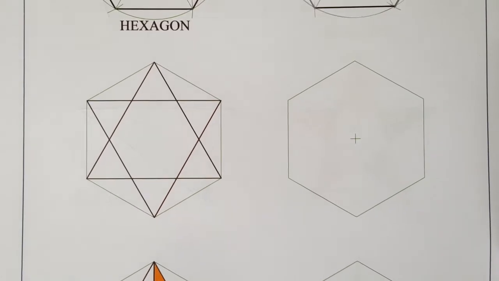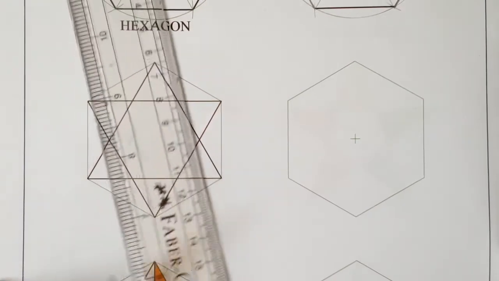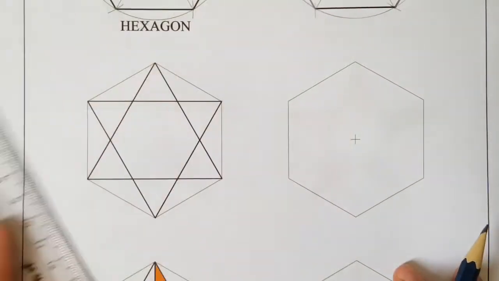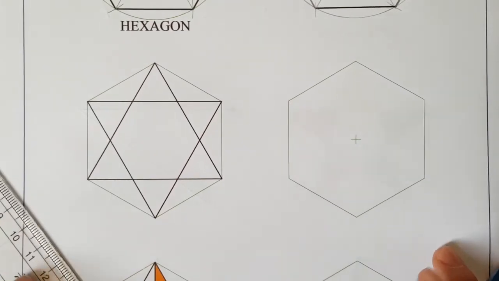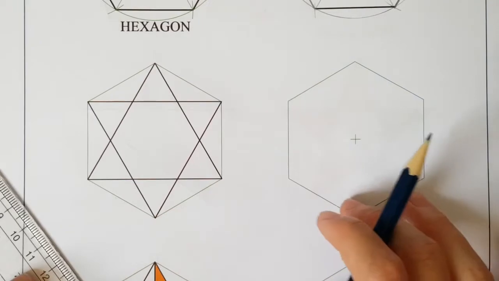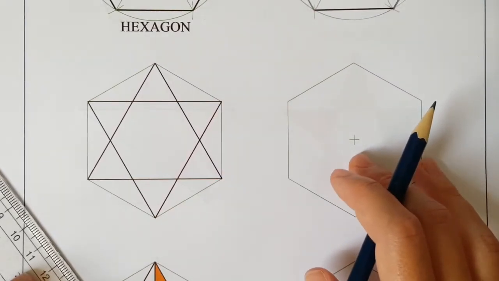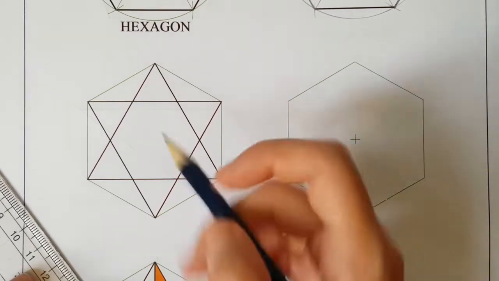In the next example, we have a hexagon resting on one of its corners, and we have to construct a sort of star-like shape inside the hexagon. Now, as you could see, this star is sort of made up of two equilateral triangles facing opposite to each other.